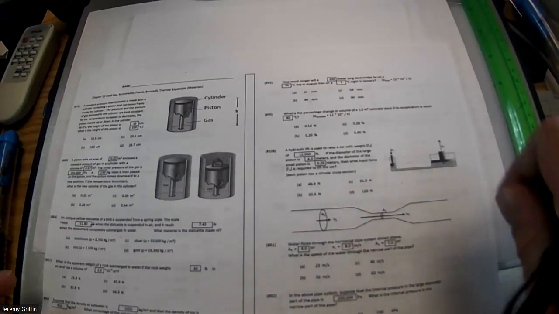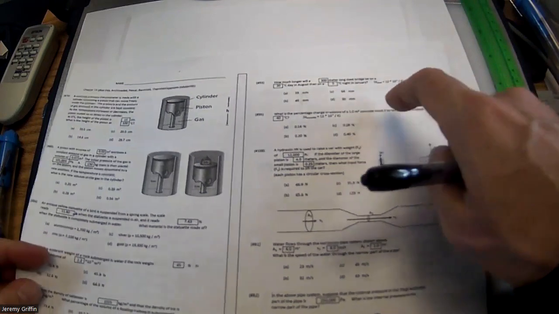All right, so recording's rolling. This is just for number 95, which I missed in my other recording.